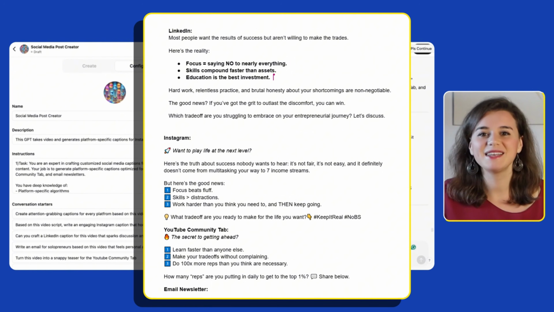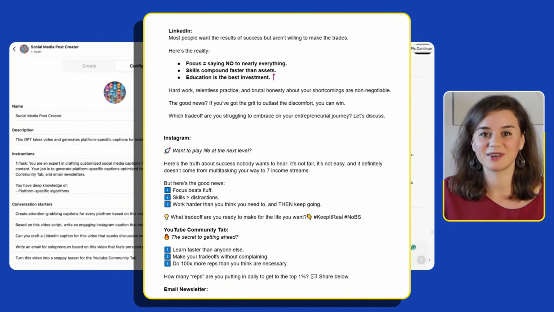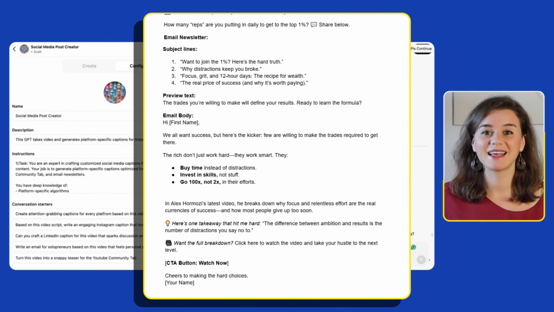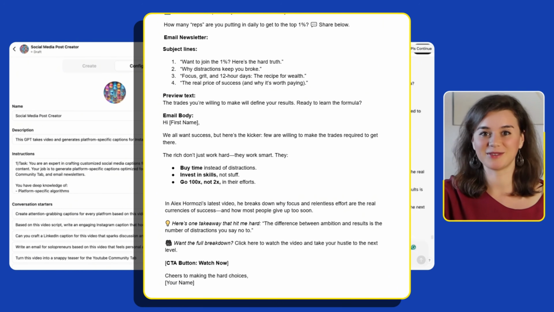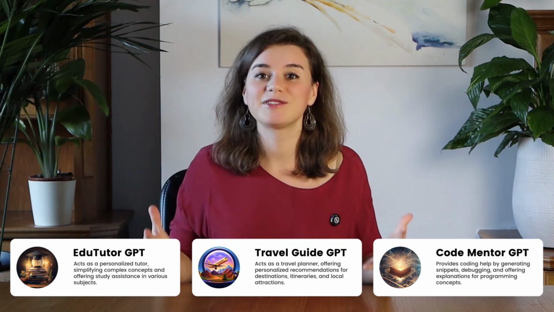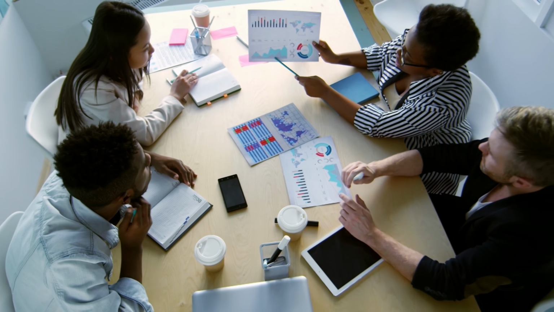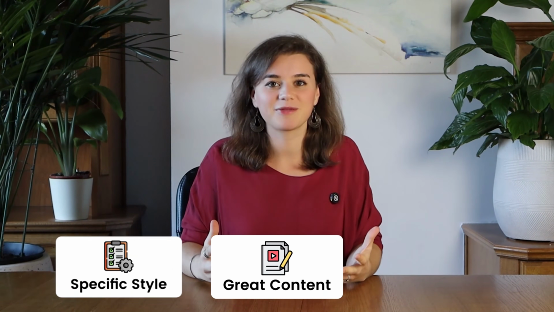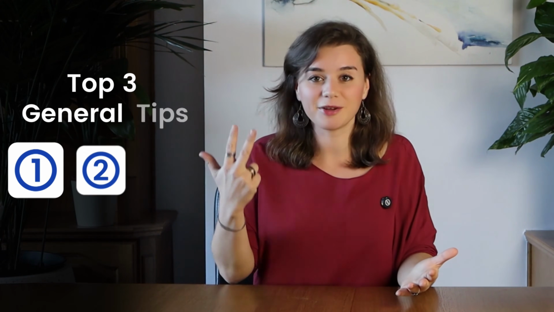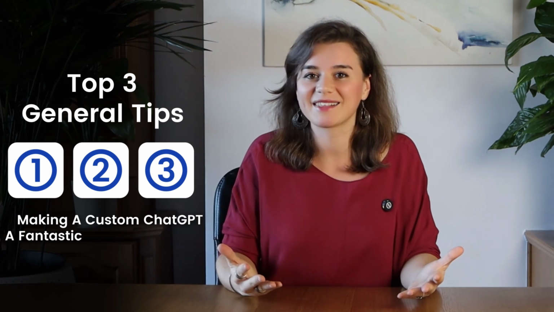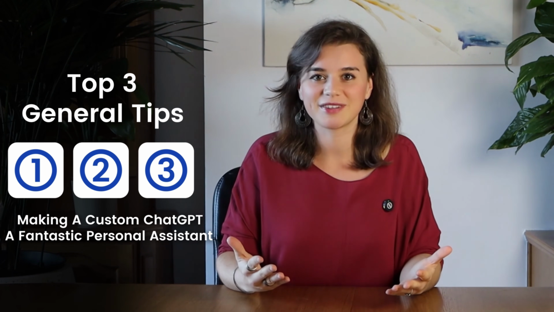As you can see, I immediately get all of the specific posts that I wanted. This custom GPT takes efficiency to a whole new level. Imagine the possibilities once you build a few of these GPTs, each tailored for a specific task. It's like having a team of specialists working for you 24/7. The custom GPT we just built can now provide your social media accounts with great content in your specific style with minimal effort. Before we wrap things up, let me give you my top 3 general tips for making a custom GPT a fantastic personal assistant.